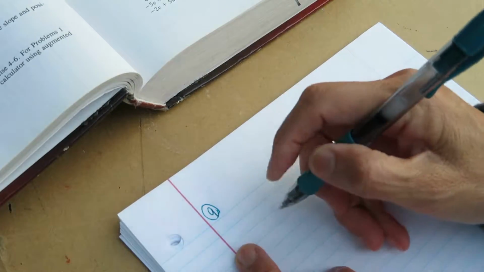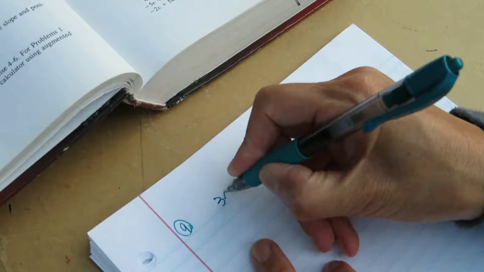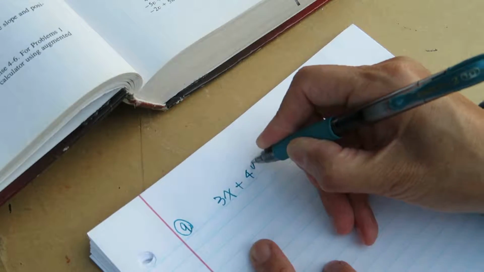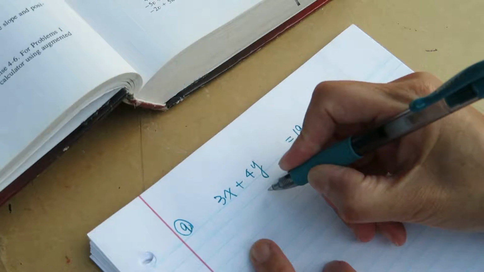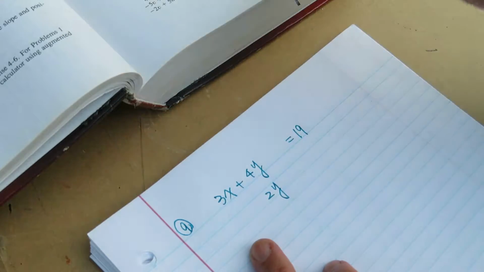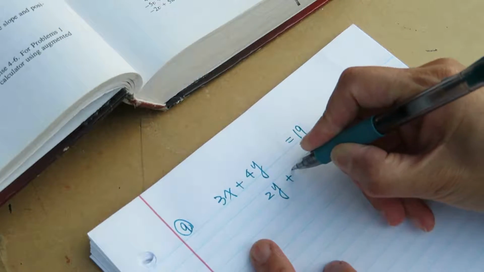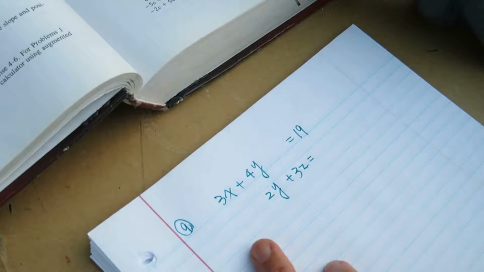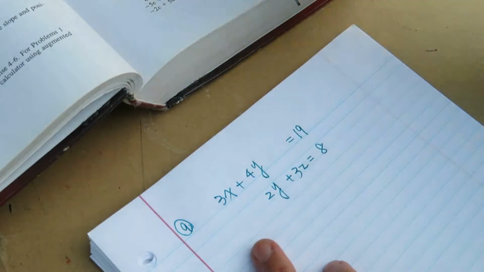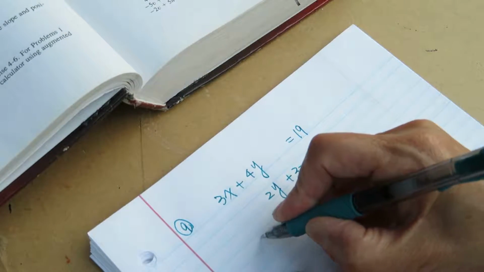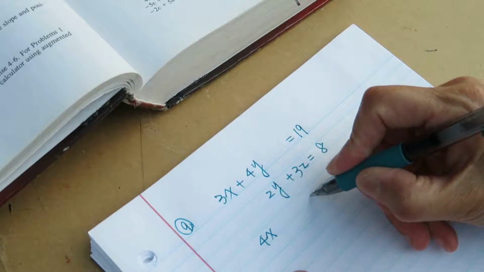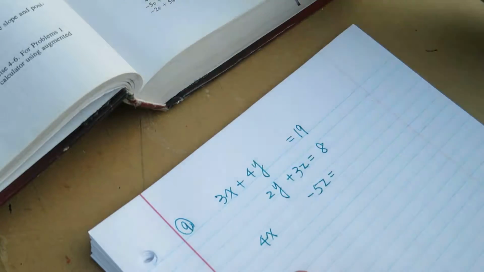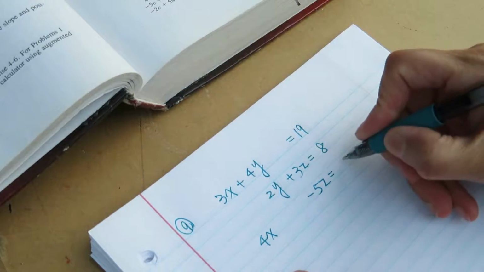Okay, I will copy it first. 3x plus 4y equal 19, and 2y plus 3z equal 8, 4x minus 5z equal 7.